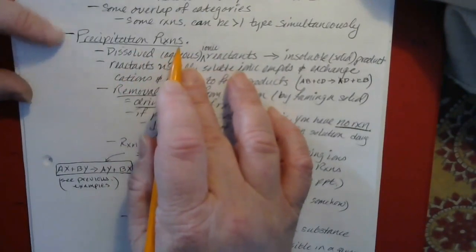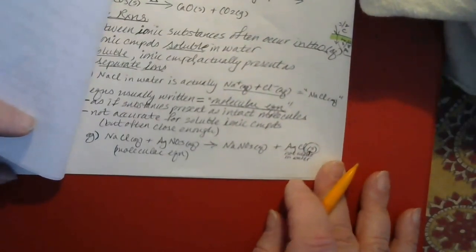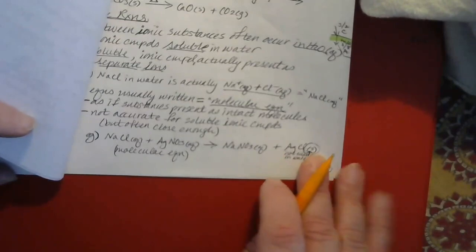First, looking at precipitation reactions. Precipitation reactions are the types of reactions, well, we've actually already seen one, the reaction that produced the silver chloride. Because a precipitation reaction is a reaction where the reactants are soluble, but at least one of the products is insoluble.